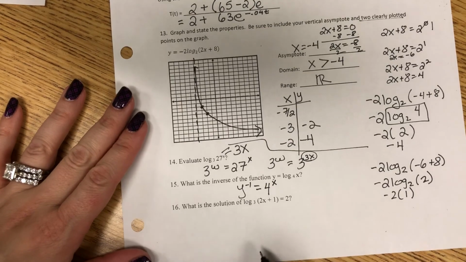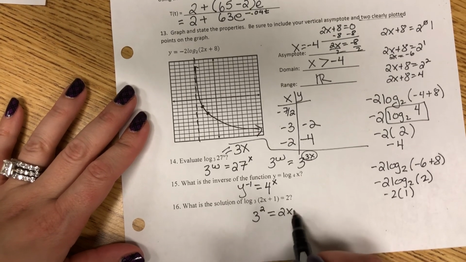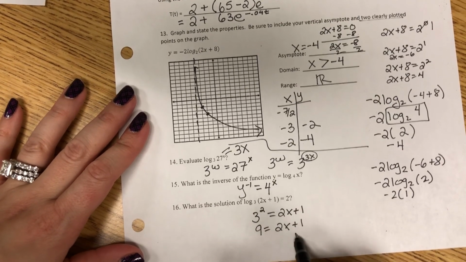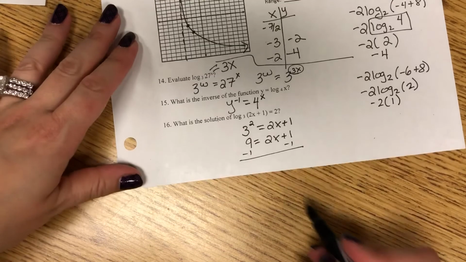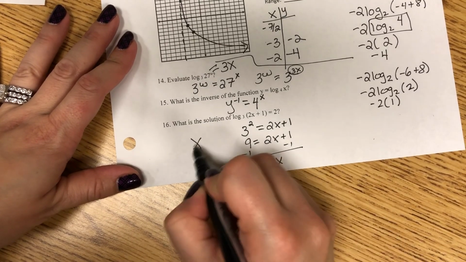To solve 16, I'm going to change this to an exponential form, so 3 squared equals 2x plus 1. So that's 9 on the left. Subtract 1, we get 8. Divide by 2, and our answer is 4.